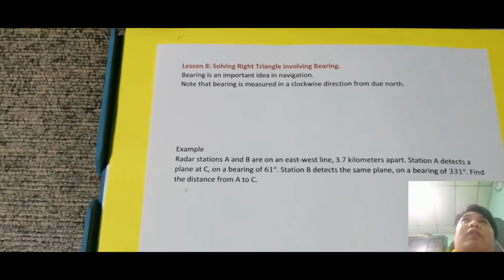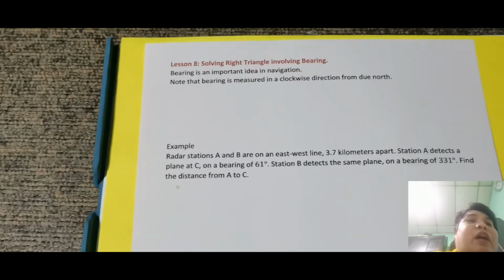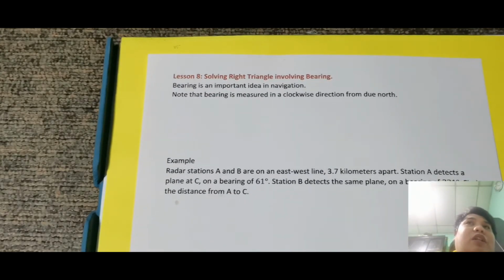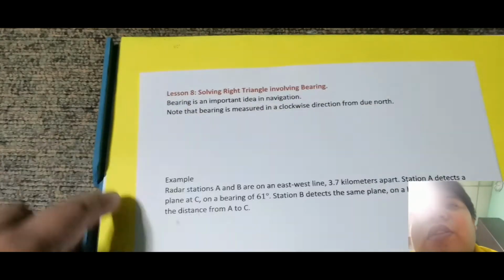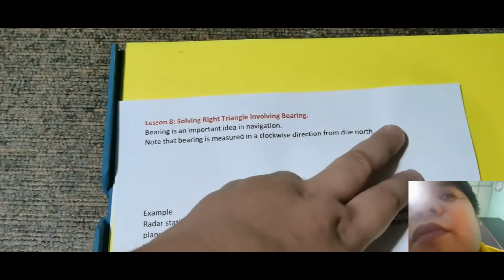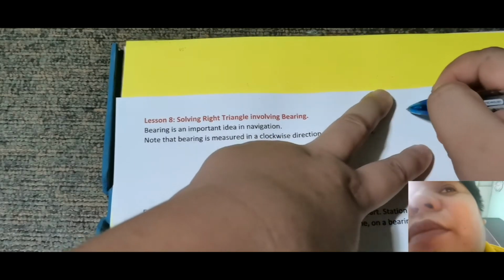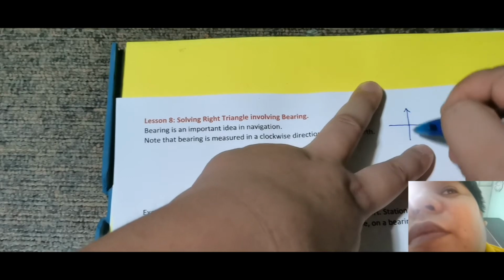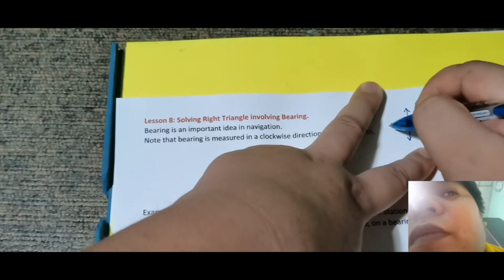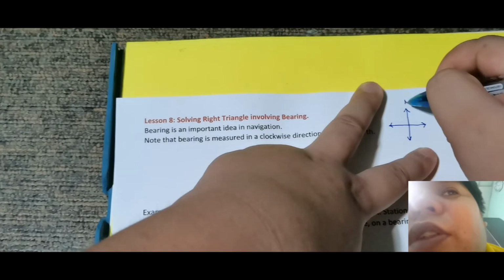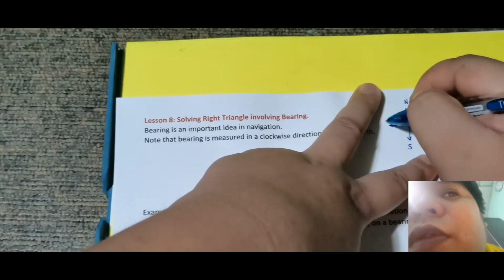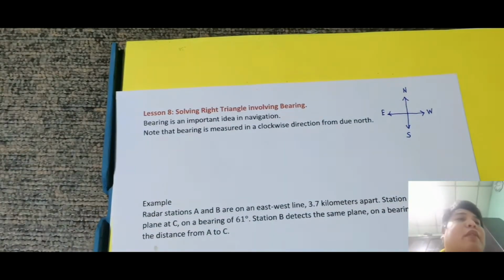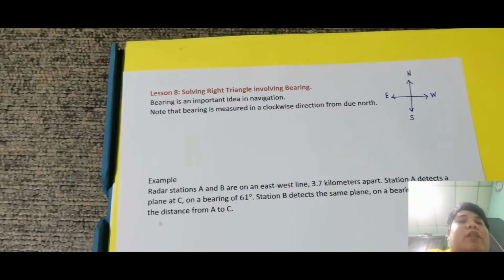So most likely ito sa mga marine. Importante sa bearing kasi ito yung tumutukoy dun sa north, south, east, and west. Kung aware kayo dun sa north, south, east, and west, 'di ba ito 'yon? So assuming ito yung ating line, lagi may direction. Ito yung north, ito yung south, ito yung east, ito yung west. Ayan yung sa may bearing, ito yung pag-uusapan natin dito.